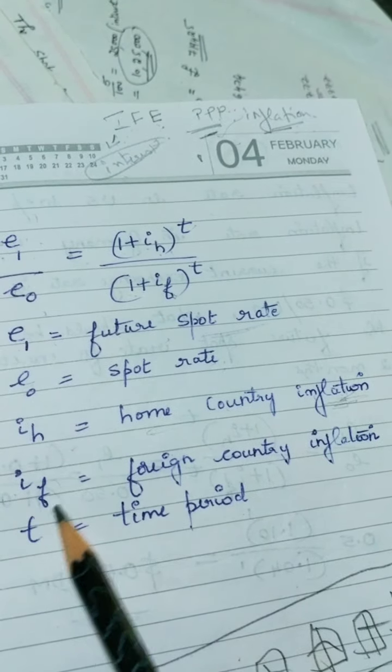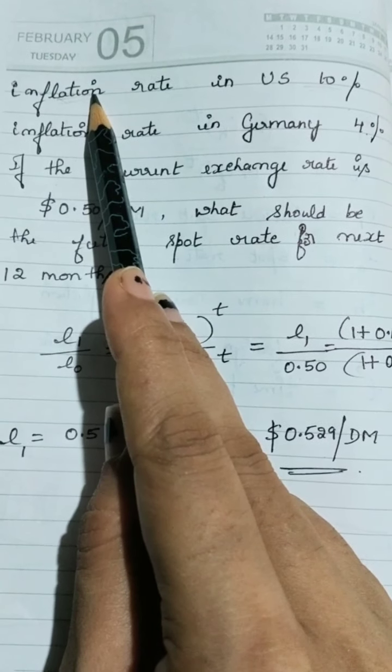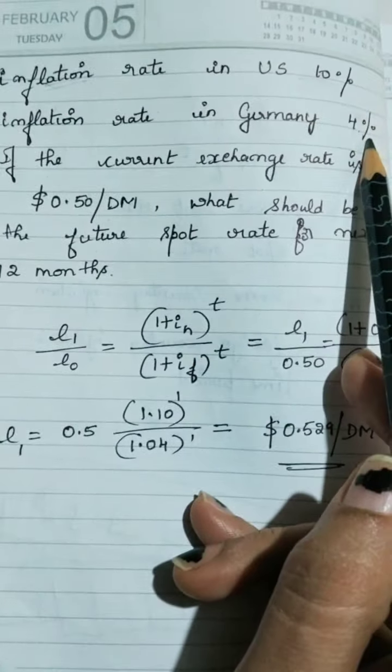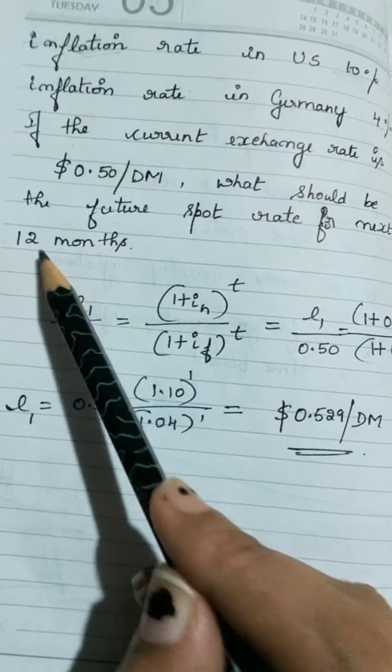So we'll see the problem that we have. Okay, this is the problem. The inflation rate in the US is 10%. Inflation means it is purchasing power parity. The inflation rate in Germany is 4%. If the current exchange rate is $0.50 per Deutsche Mark, what should be the future spot rate for the next 12 months?